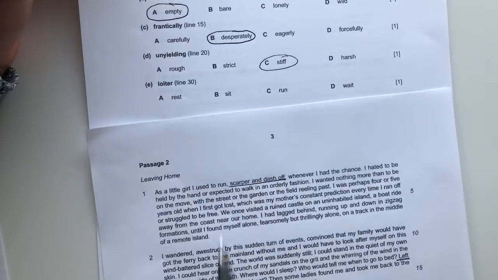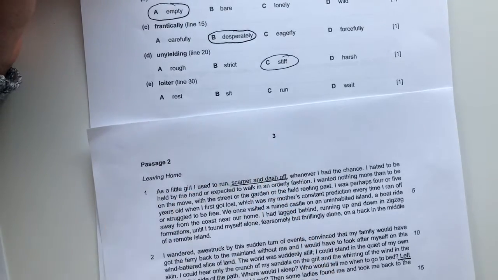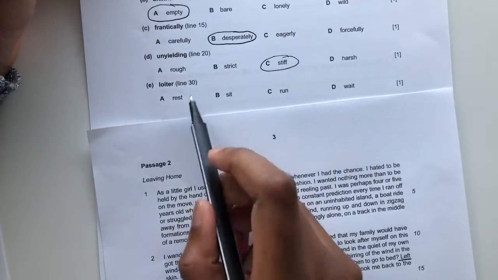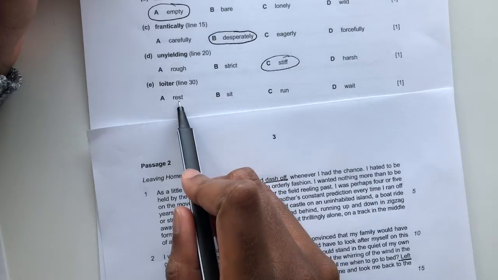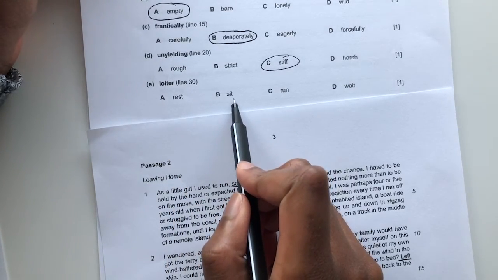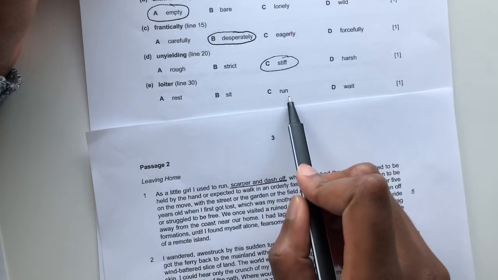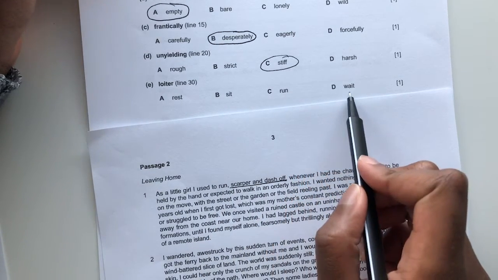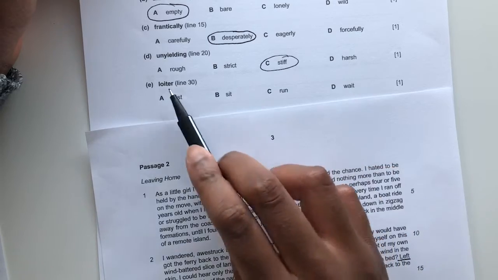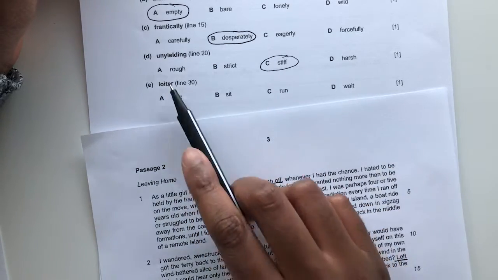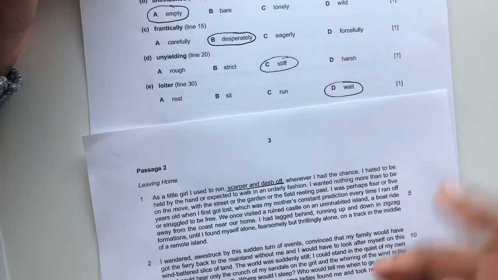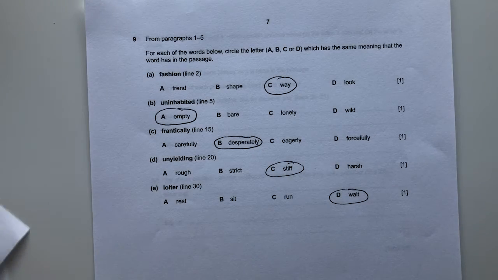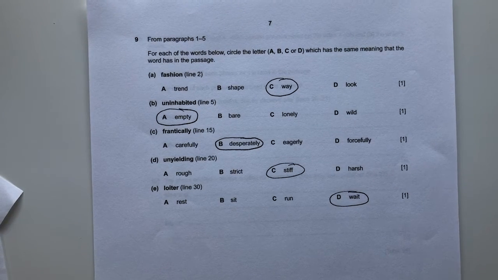So let's look for a word. So my sister and I, we would rest there. So no, loitering does not mean resting. We would sit, doesn't mean sitting. Run does not mean running. Wait, yes. So loiter and waiting are synonyms. So wait it is. So there we have it, our answers for question 9.